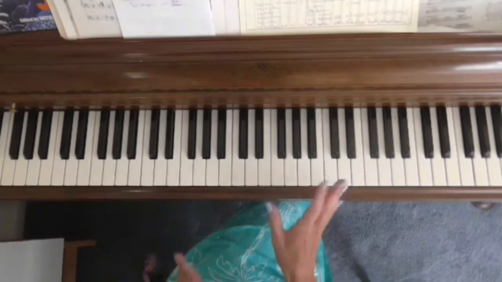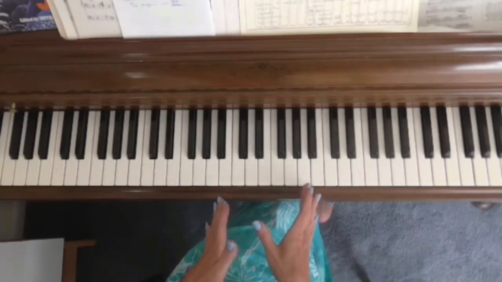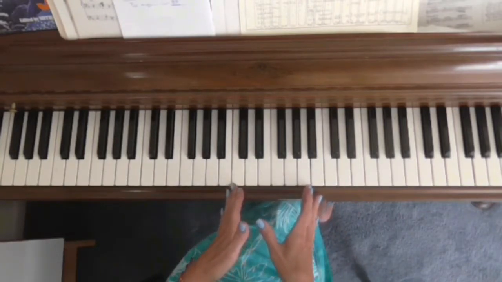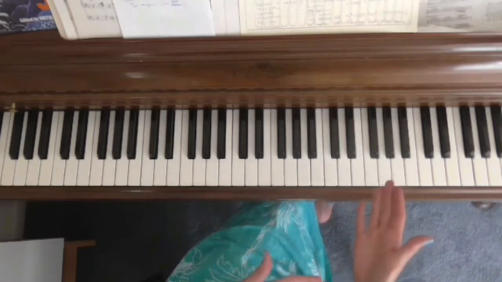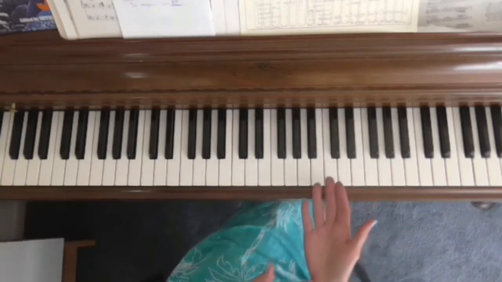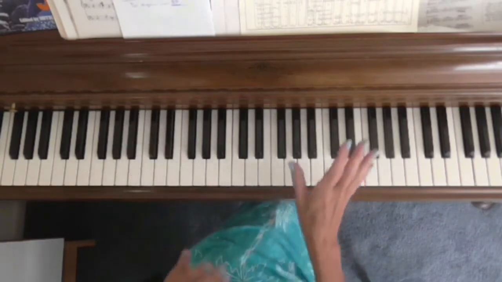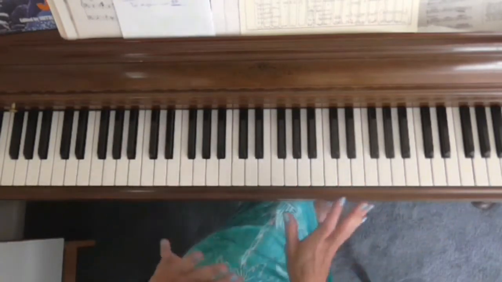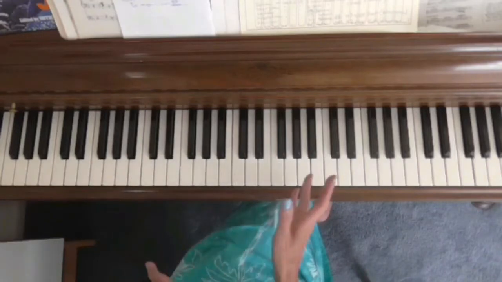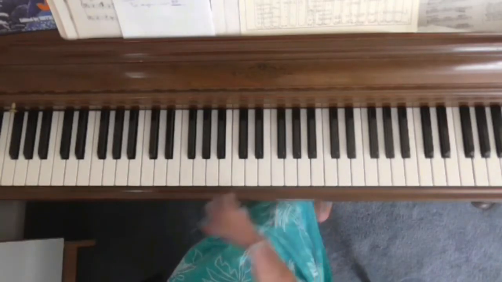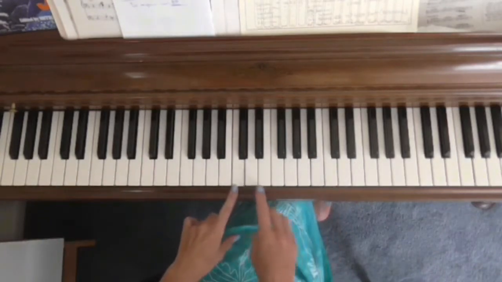Now, again, this was a relatively easy one to remember because it's your relative minor, right? The Aeolian mode is the same thing as your natural minor scale, your relative minor scale. But when you're using a different key, you might not have it as well memorized. You know, some keys you have more memorized than other keys.